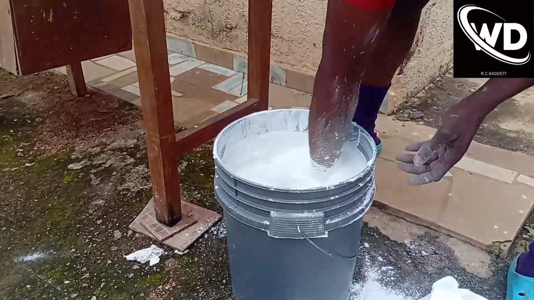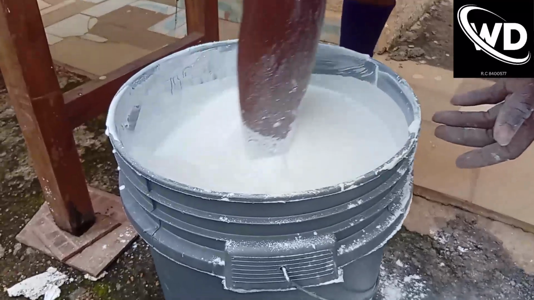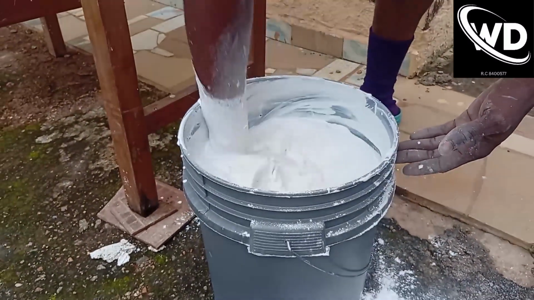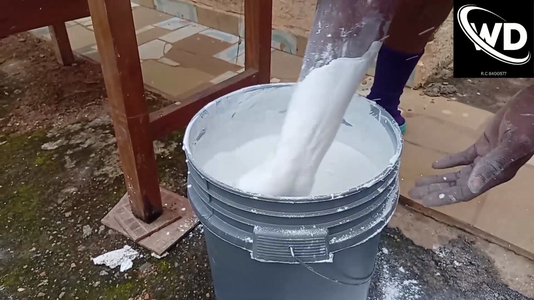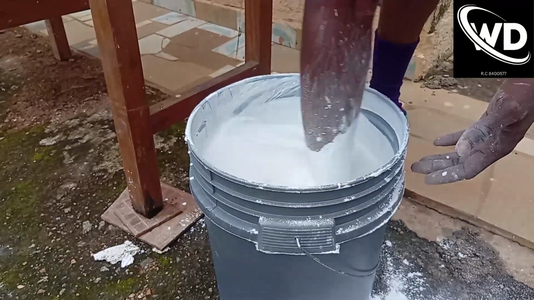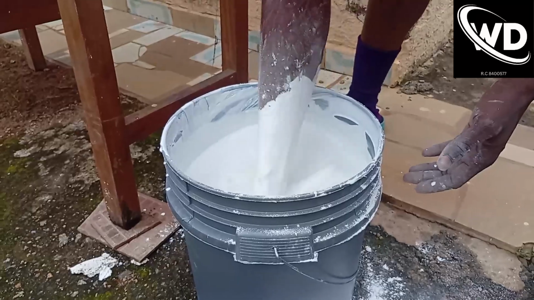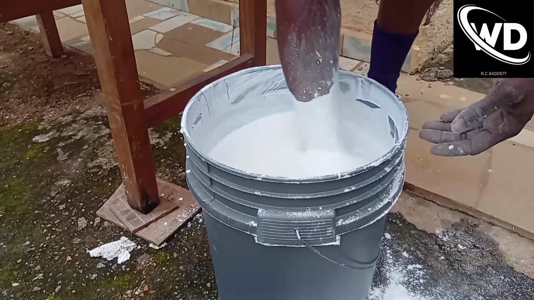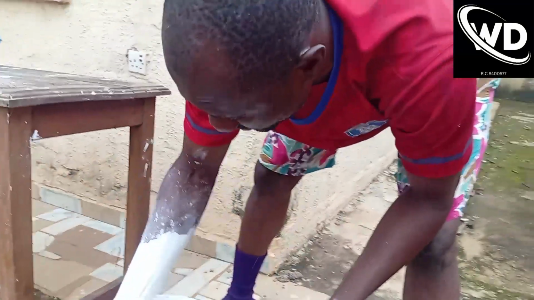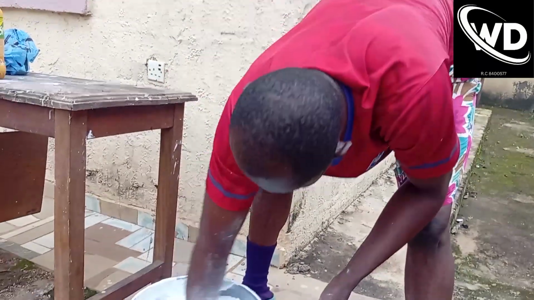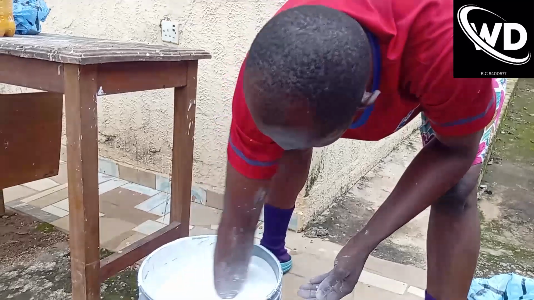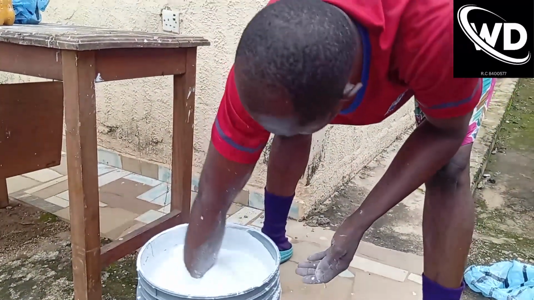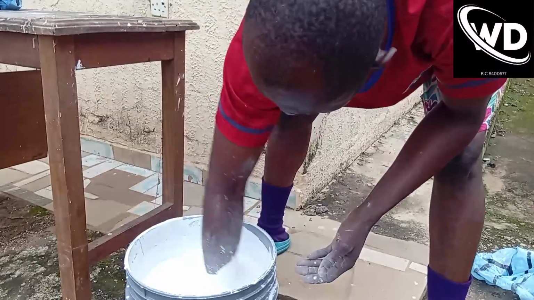So ensure that you mix your chemical. Ensure you mix it thoroughly to dissolve properly. Turn it very well. Why I'm using my hand is so that we have a correct result. If you use a stick, you might not be able to know if the chemicals are mixed properly or not. So using hand will help us to get the results we are looking for.